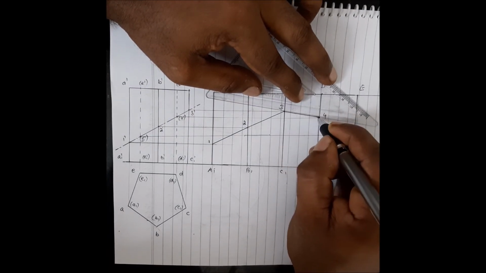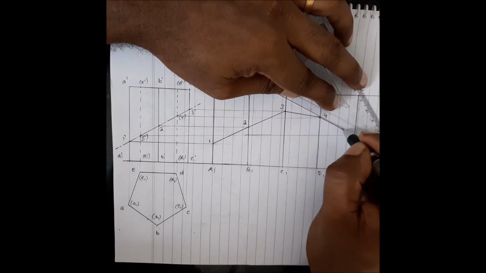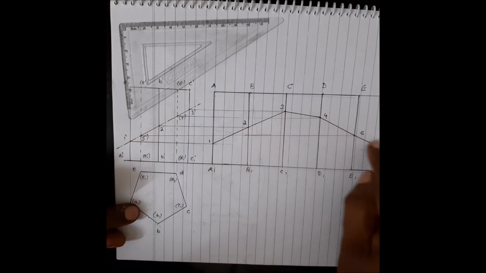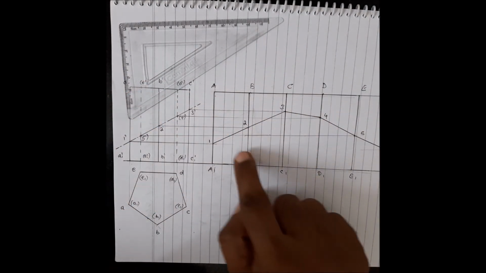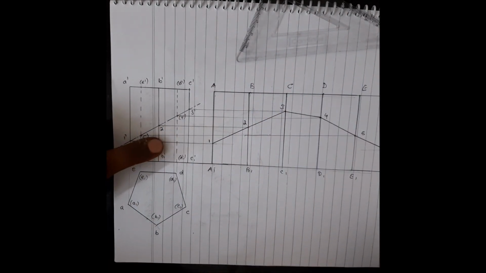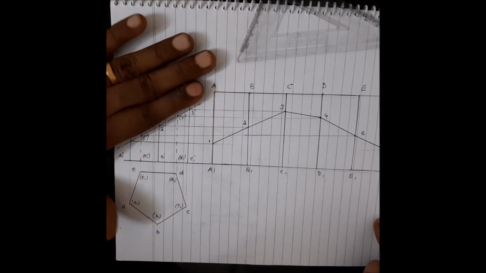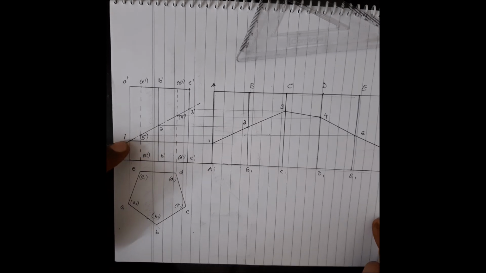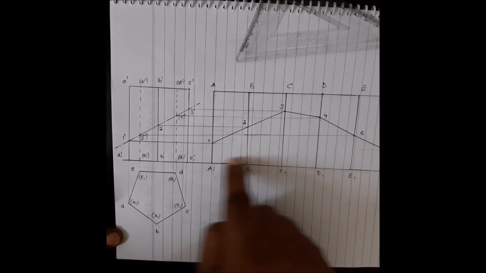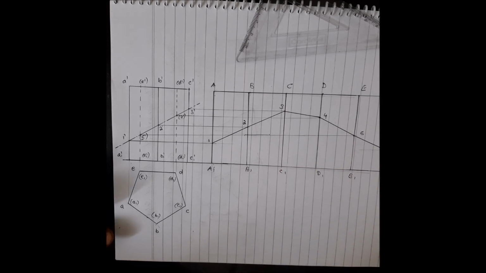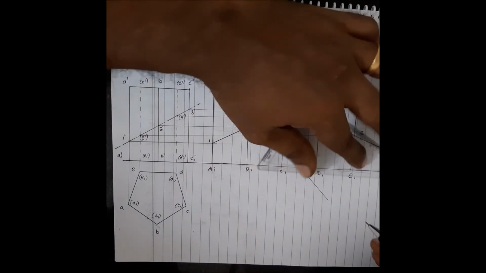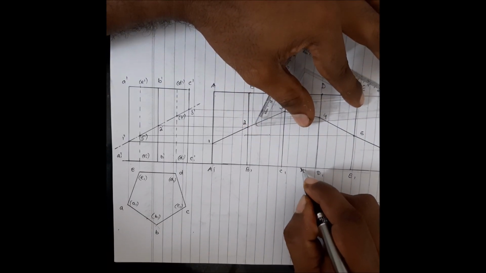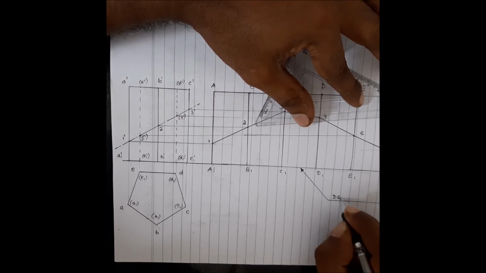Now imagine you actually use scissors to cut this portion, and you fold it. What you get is a prism which doesn't have the top portion. That is exactly what you need to draw the development of the section solid. So this is your development. If you want, you can use a leader line, and very neatly you can show the development.